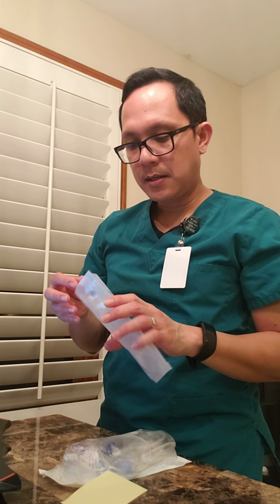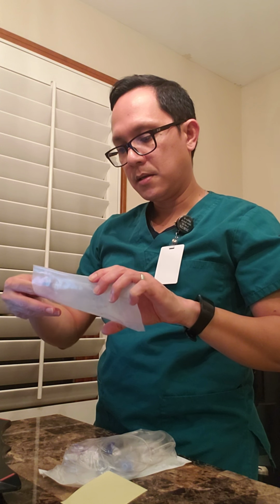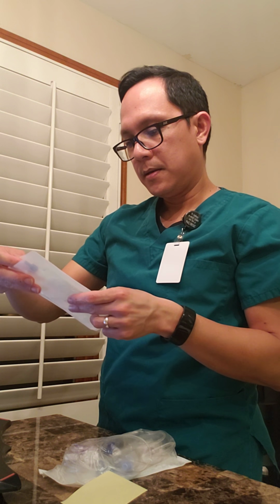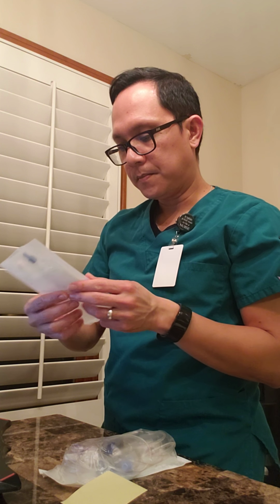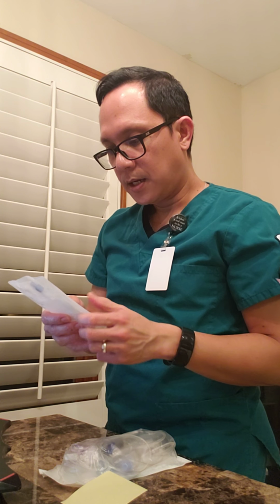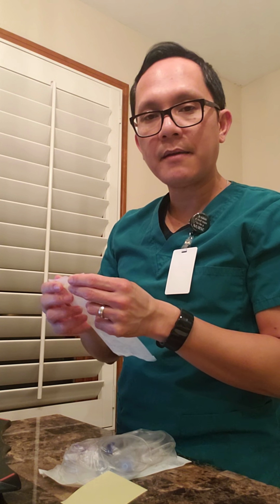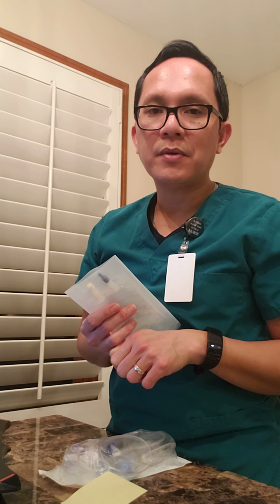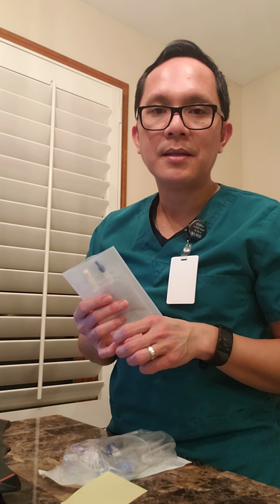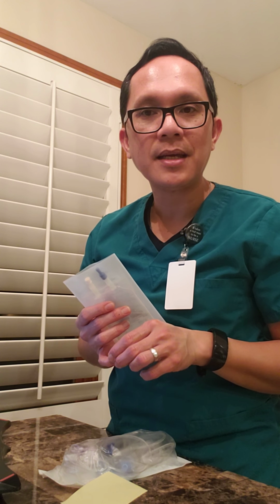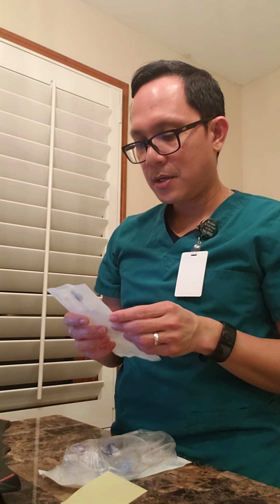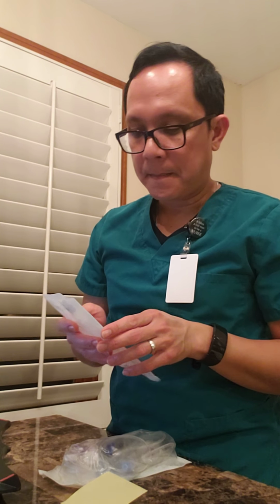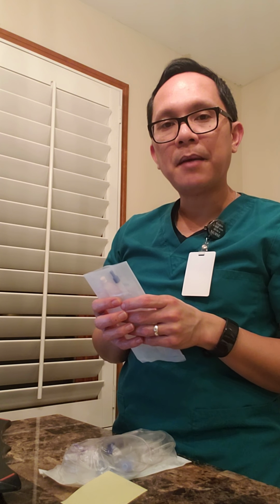Once I'm done with that, before I take the IV out of the bag, I want to make sure also that the order of the doctor also includes the IV fluid, what kind of IV fluid it is, the infusion rate, the duration, and the volume to infuse on the medication administration record.